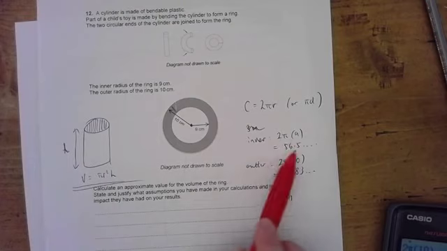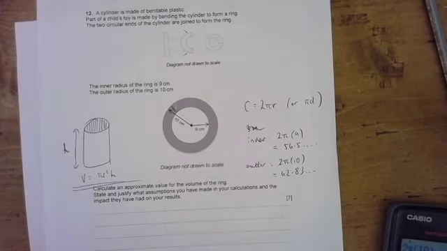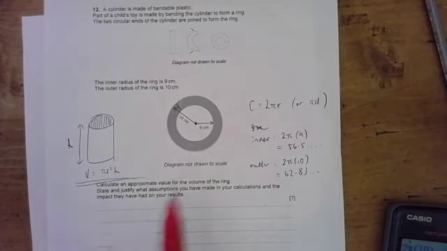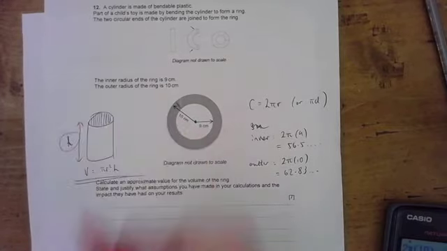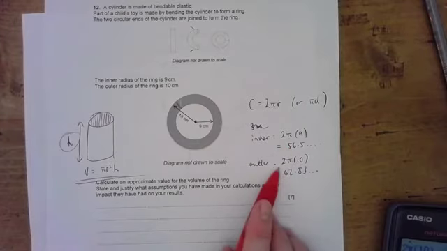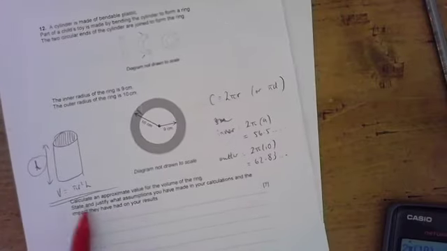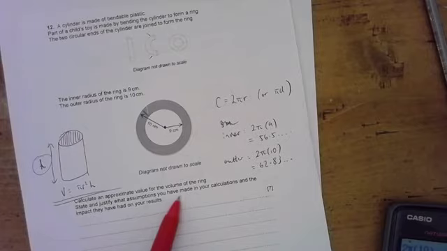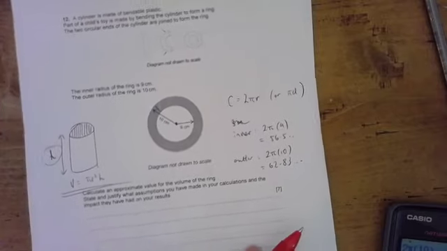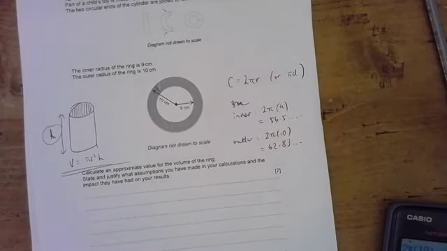You can say, well, it has to be that one because it's the smallest one there, that's what it was originally, but you could argue it could be that as well after being stretched. You could argue it wouldn't actually make a cylinder again. I think the fairest way to work out what that height is, is to take an average of that. It says, state and justify what assumptions you've made in your calculations and the impact they've had on your results. So, I'm going to take the average because I think that's the fairest way to do it, okay?